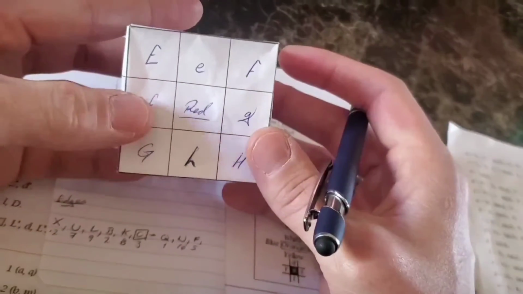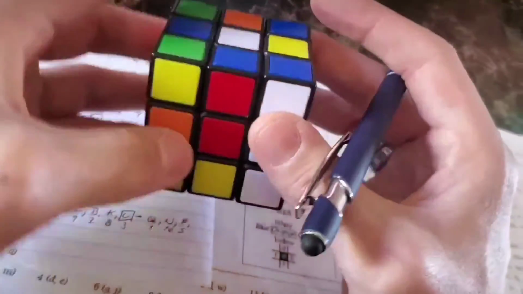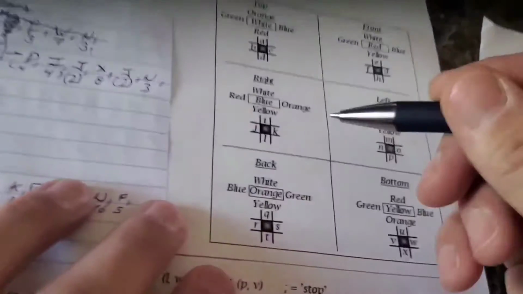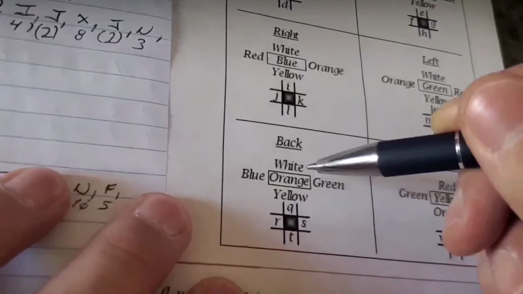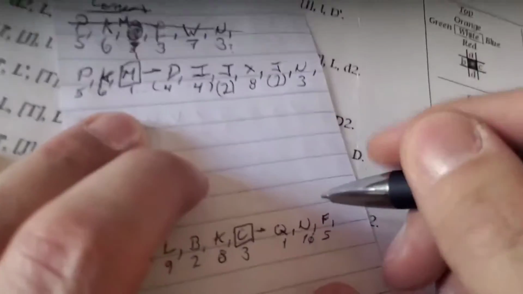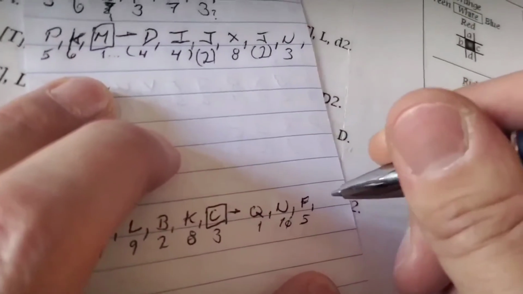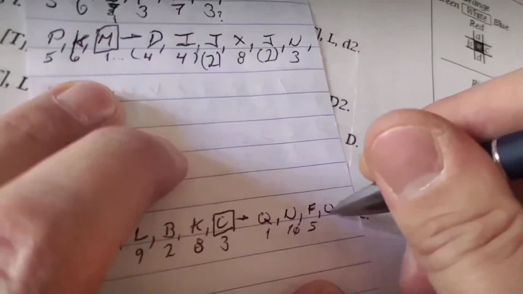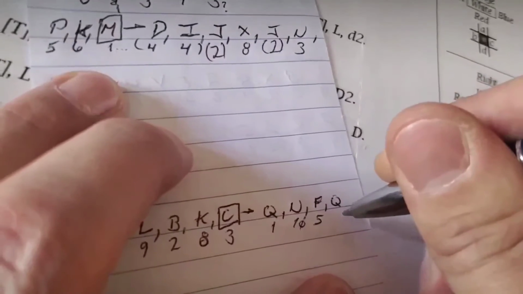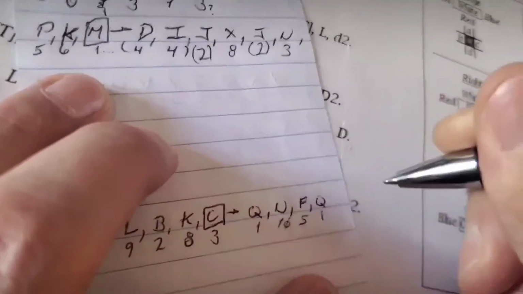Okay. So looking at F, it's right there. We have orange and then white. So we're looking at orange and then white, which is Q. Boy, that sounds familiar. So yeah, we ended in the 1st position.